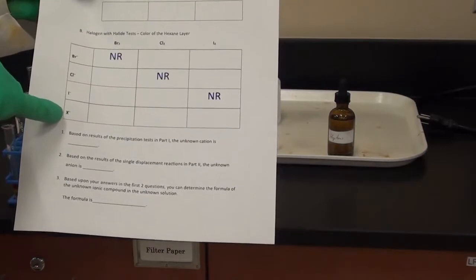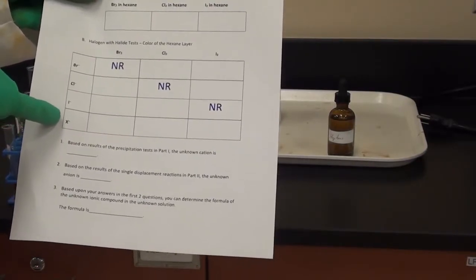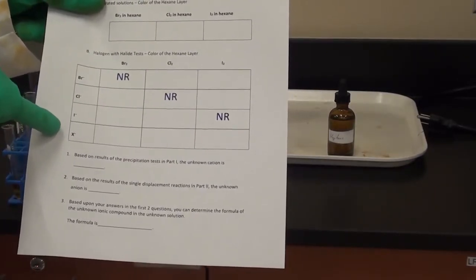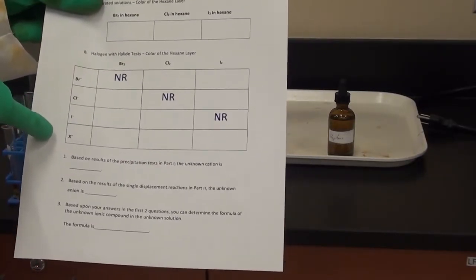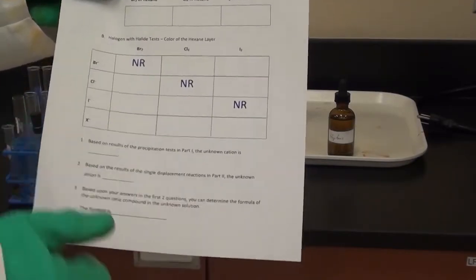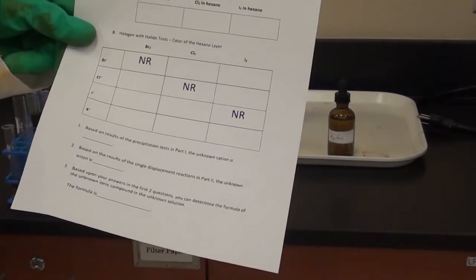Now at the bottom, X minus corresponds to your unknown. Something I want to point out here is that whatever unknown you use in part 1, make sure you use the same unknown for part 2. Otherwise the results will not make any sense later on. Your unknown consists of 2 parts, a cation and an anion.